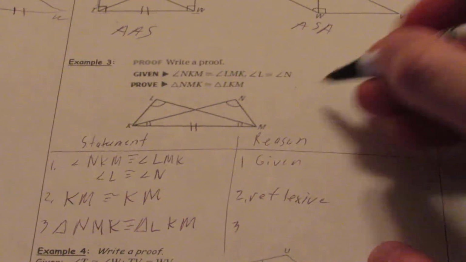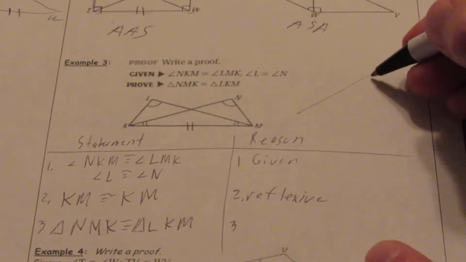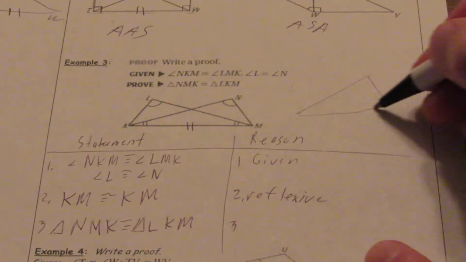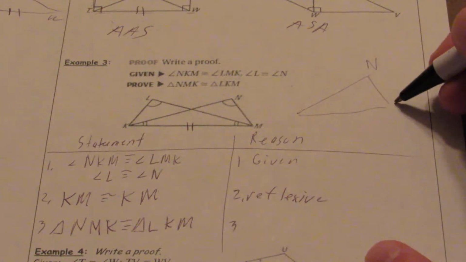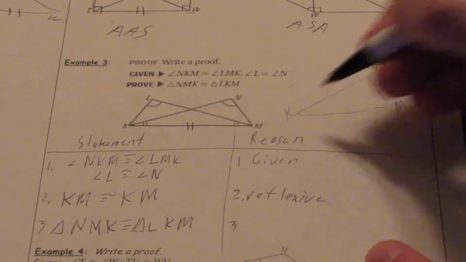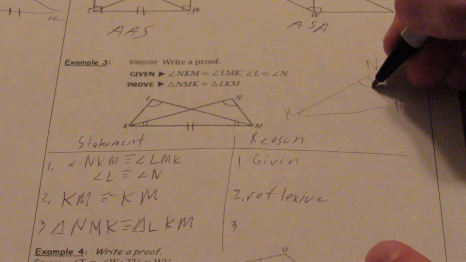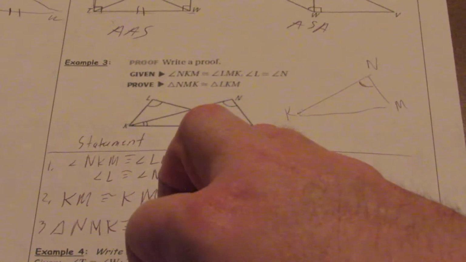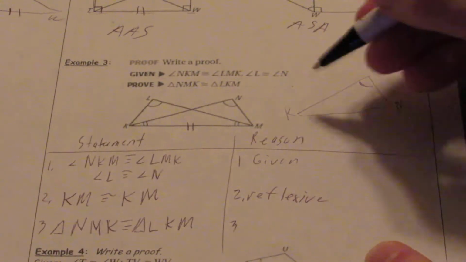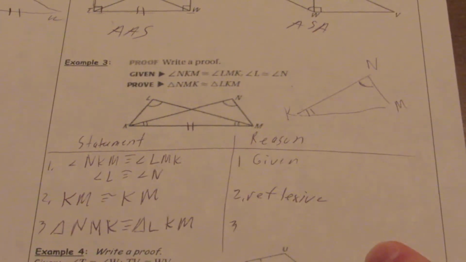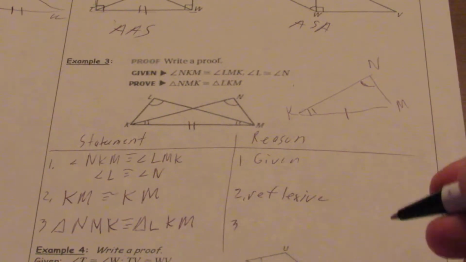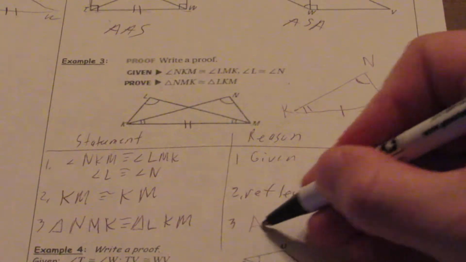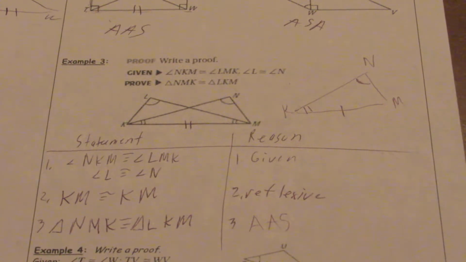If you have trouble seeing it with how it's drawn, a good idea is to redraw one of these triangles without it overlapping. So I have N, M, and K. So N is marked. The M is not. The marking down here is in the LMK triangle. The K is marked, and I have this side. So that means that these triangles are congruent by angle, angle, side.